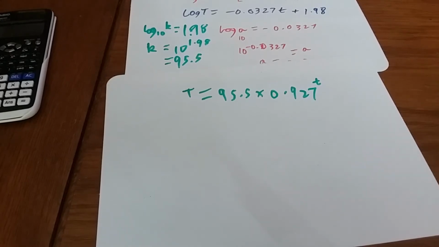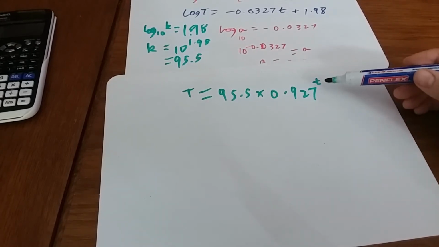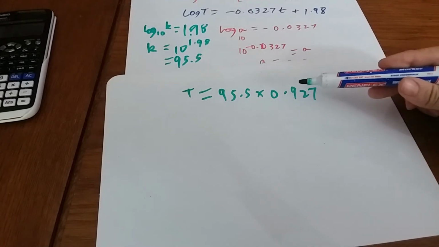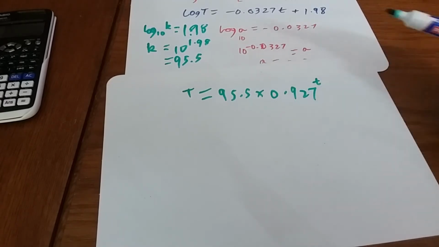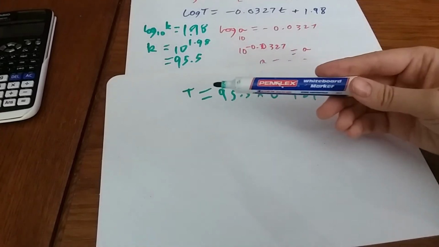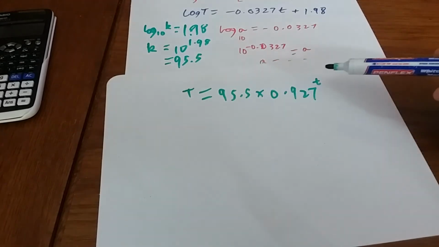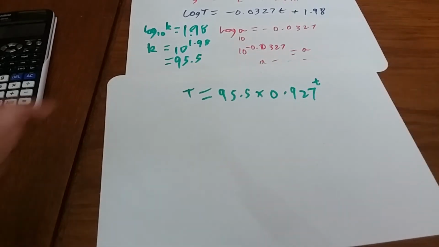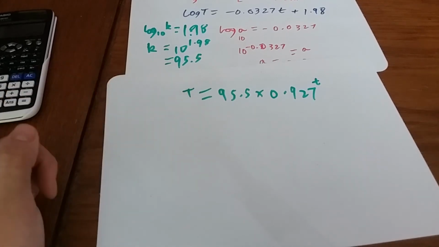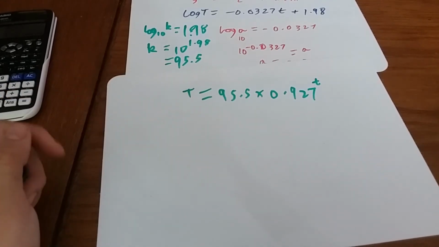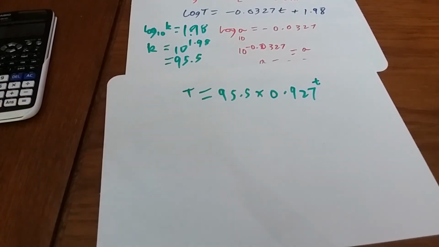Now, if you wanted to answer questions like, what's the temperature at a particular time, you could put the value of t for time in there and work it out on the calculator to get the temperature. If you wanted to go back again, if I gave you a particular temperature and we wanted to know what time it was for, you could put values in for big T and then rearrange. You'd have to use logs to find small t.